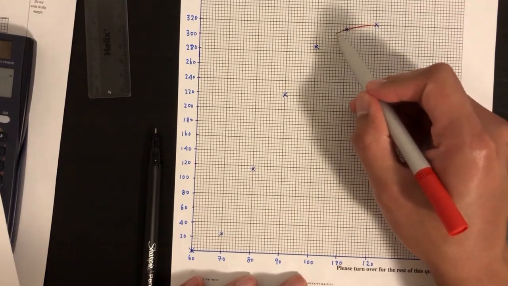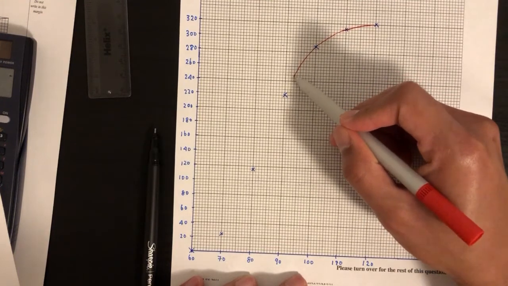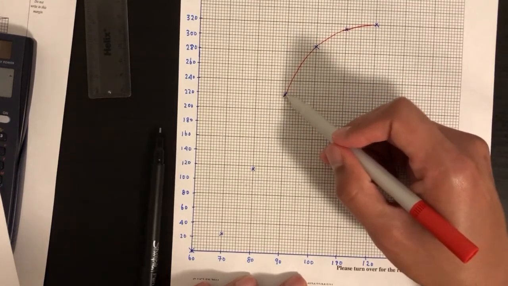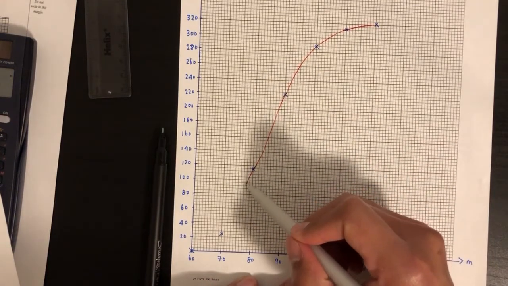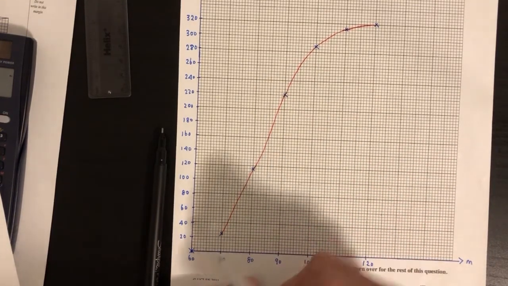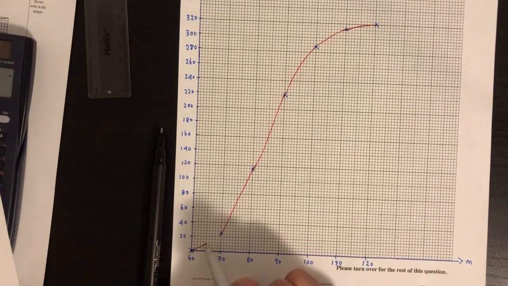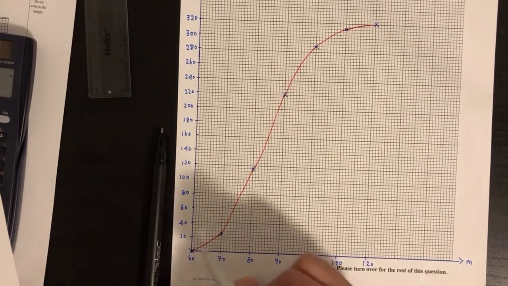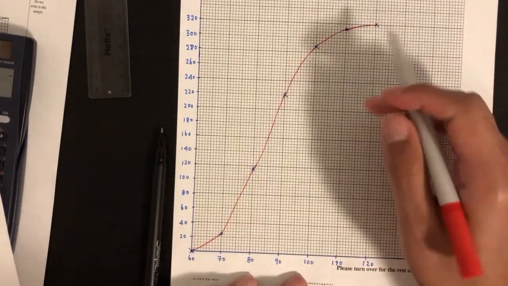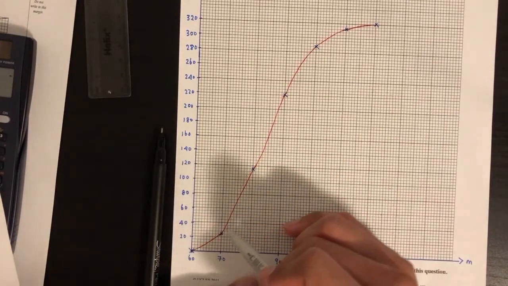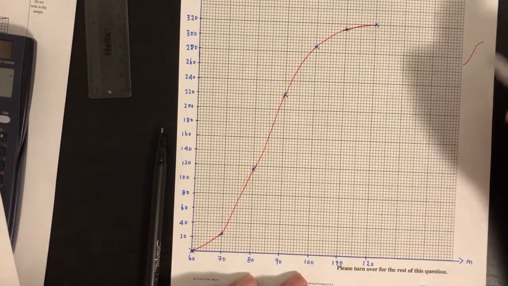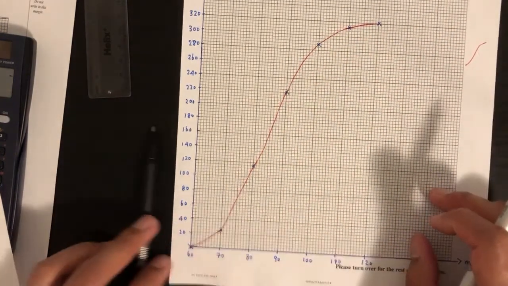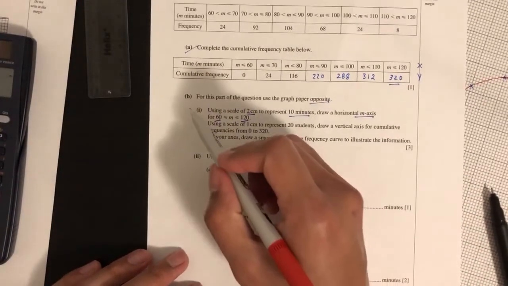Okay. So try your best to make it as smooth as possible. Okay, so this will be about the curve that I will have. So make it as smooth as possible. It is not perfect, but you know what I mean. So you have to make it this shape, smooth as possible. Okay, that will be part B. That is done. Part B here.